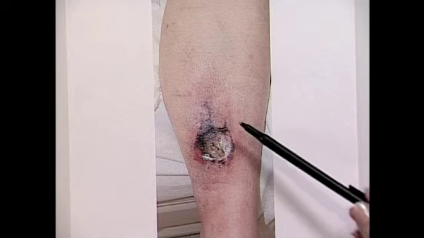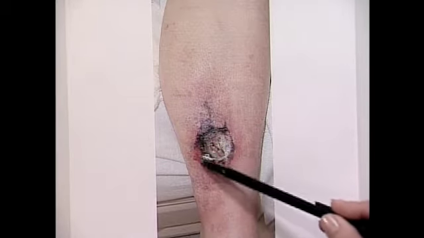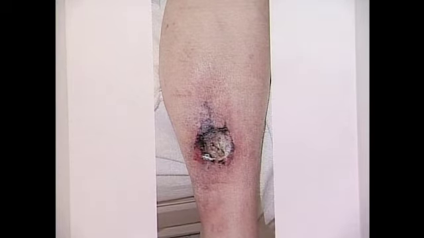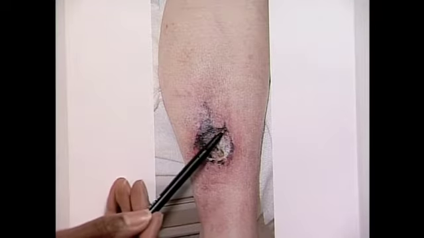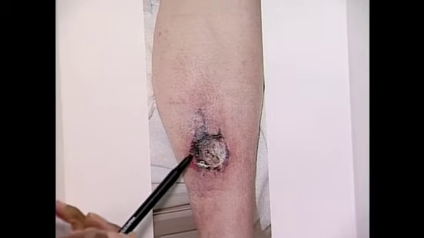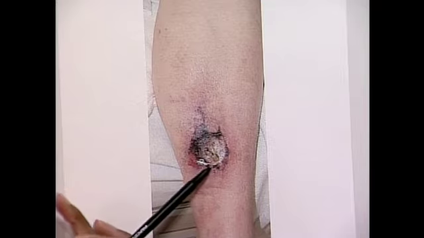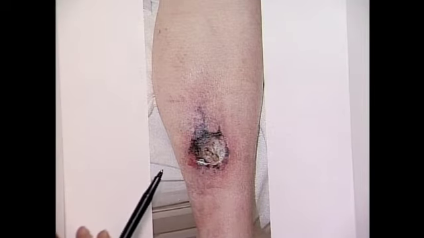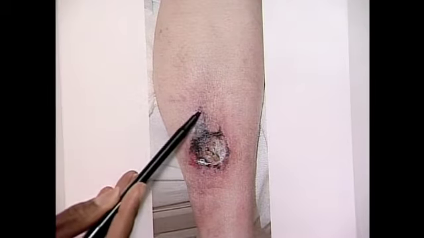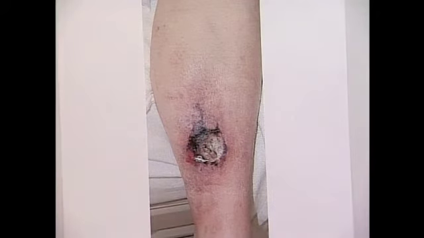So this here, because it's darker here, is it? Yes, this area here is necrotic, and that's dead tissue. Also, probably some of this white area is necrotic and dead tissue, as well as this gray area here. And that's because of poor circulation.